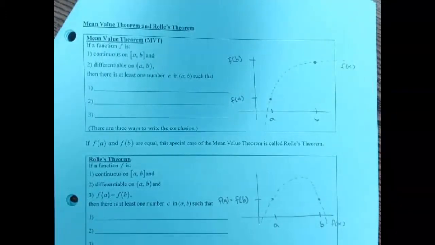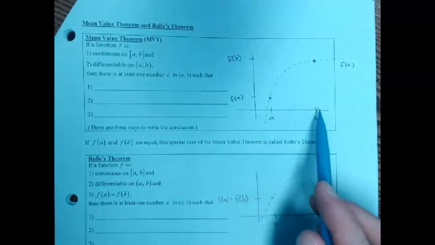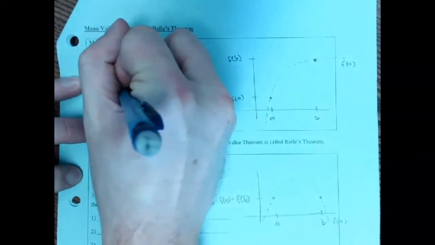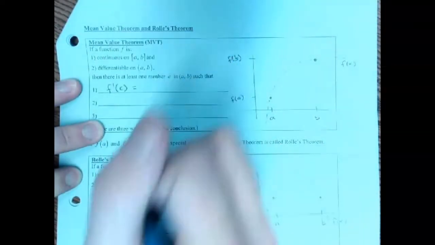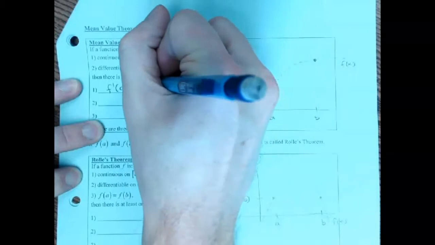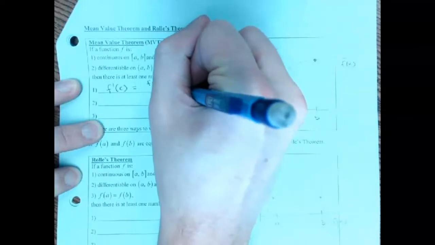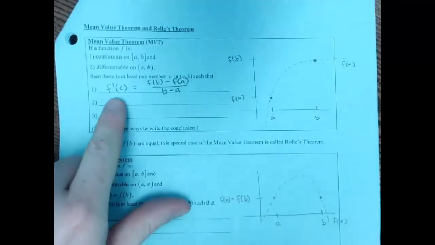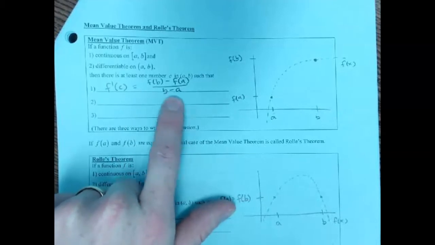If your function is continuous and differentiable, then there is at least one number c, and that c is an x value. It's going to be in your interval, so it's going to be between a and b, the left side and the right side. And it's going to be such that f prime of c, the derivative, the instantaneous rate of change, the slope of the tangent line, is going to equal f of b minus f of a over b minus a. There is going to be one point in your interval so that the derivative at that point is equal to the average rate of change, right? f of b minus f of a.